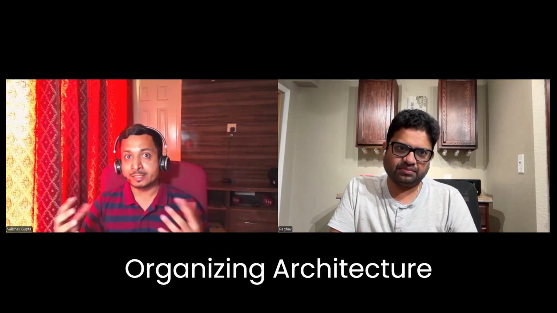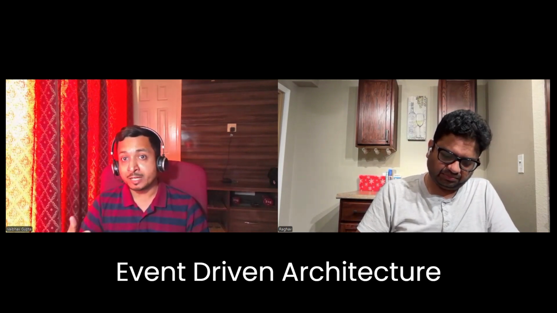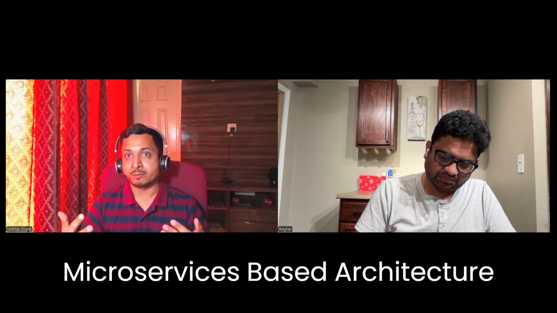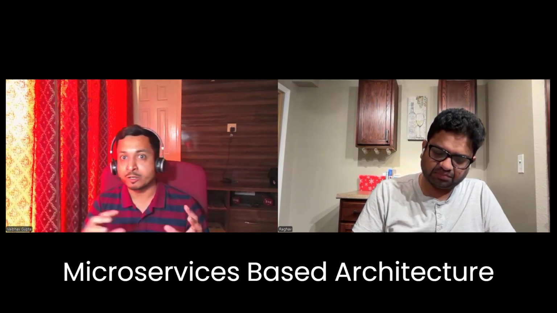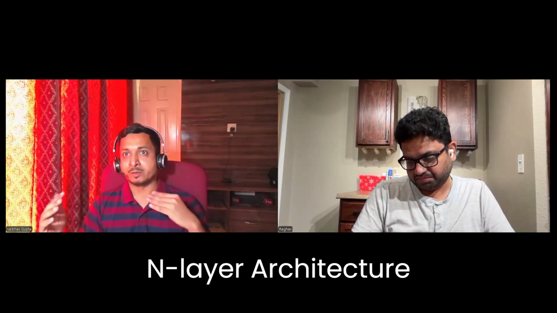Second will come how they want to organize this architecture. There are various types of architecture that are followed. Maybe event-driven architecture, where based on one event, there is another thing that will be derived. Then there is services-based architecture, where we talk about microservices, Kubernetes, Dockers, and these concepts come in. Then third is n-layer architecture, where we talk about positioning our infrastructure into different steps, let's say a physical layer, logical layer, and a presentation layer, where we separate all these different kinds of things.